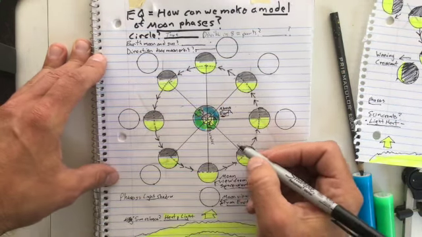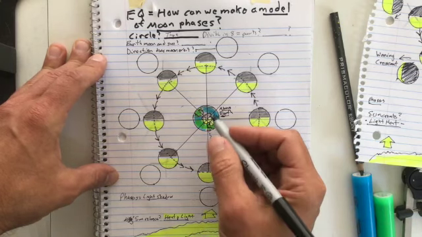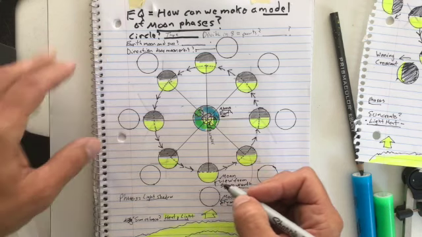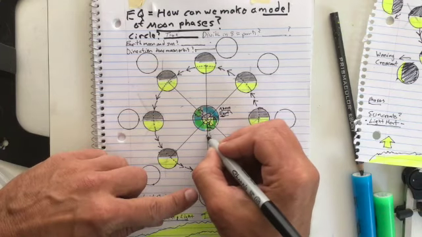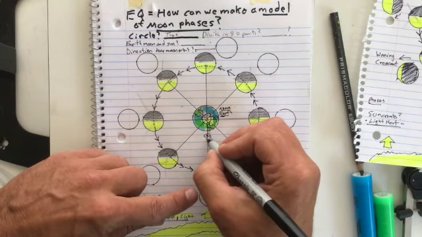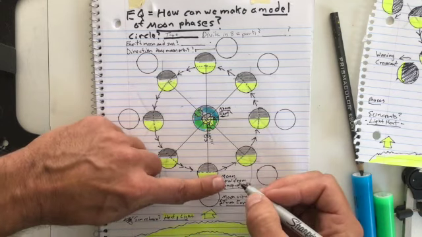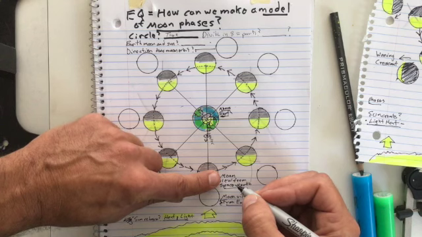Okay, now this is the view from Earth. That's what's tricky. So this moon is the view from Earth. All right. And then this out here, we see this side. Okay, imagine your eyeballs right here, and you're looking this way. You would see this part of the moon, and you wouldn't see this side. So you can use your finger to cover up this side.